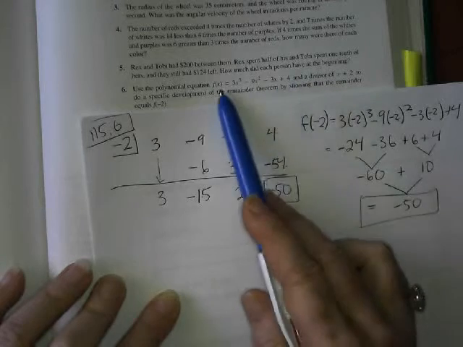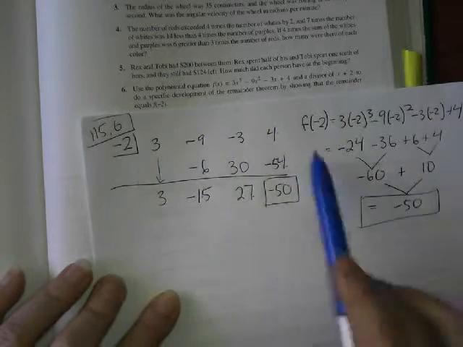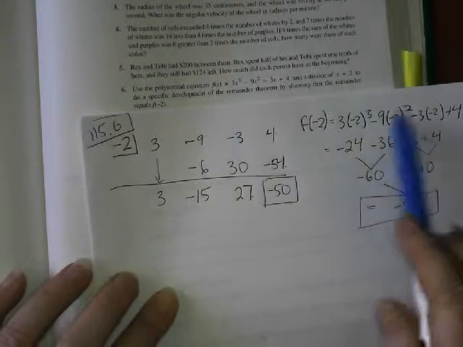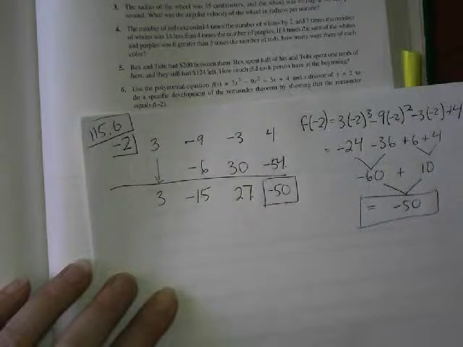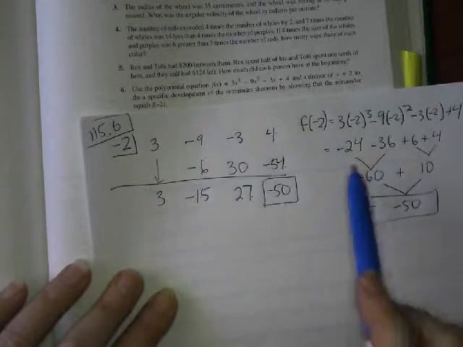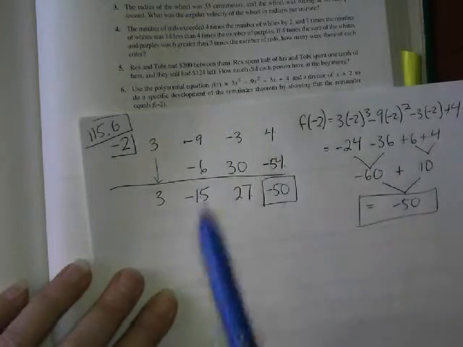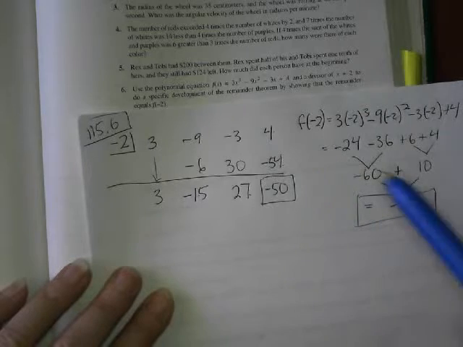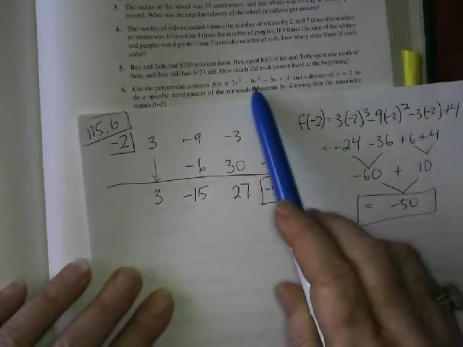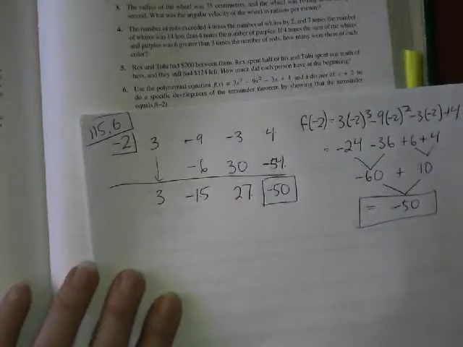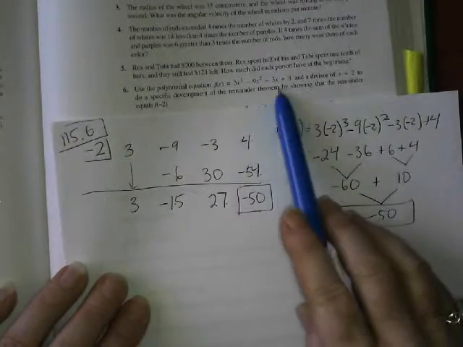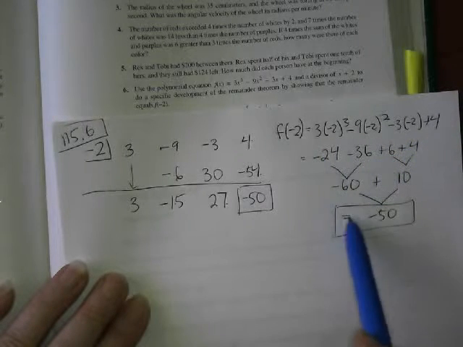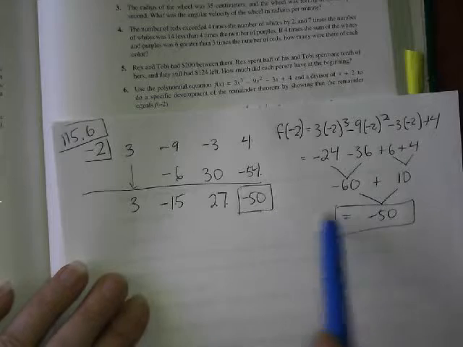Then I did my synthetic division. I found out my remainder is -50. Just to check and make sure that this thing works, I plugged -2 into the original function. 3 times -2 cubed turned out to be -24, and 9 times -2 squared, see, I'm just plugging it in, was -36, and 3 times -2 made 6, and then add the 4, and so I proved it to myself, but I'm supposed to make a development of the theorem.